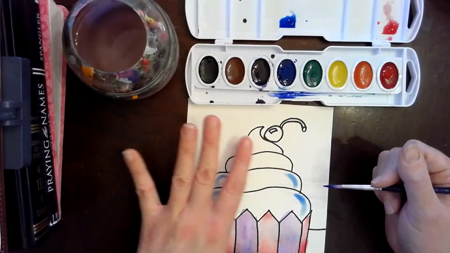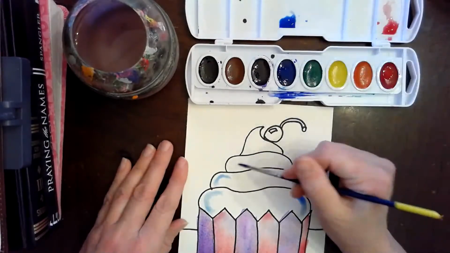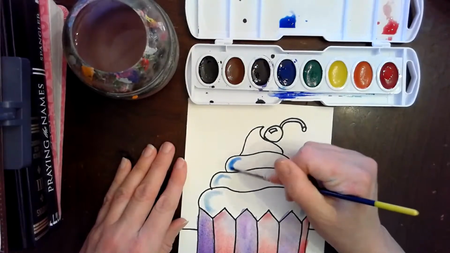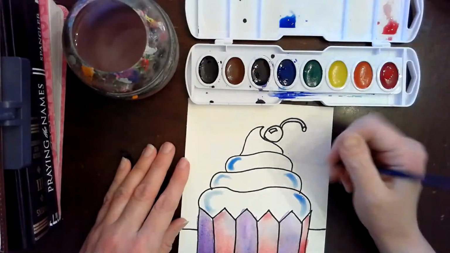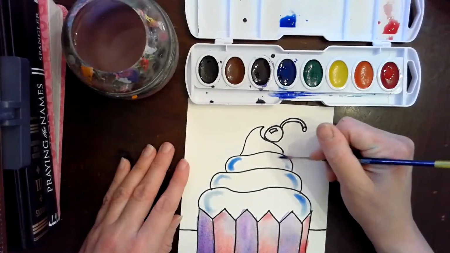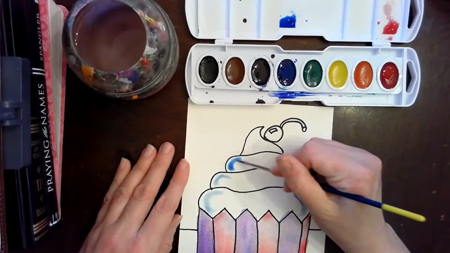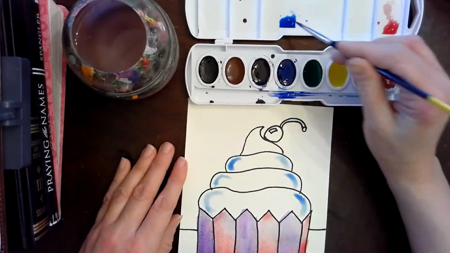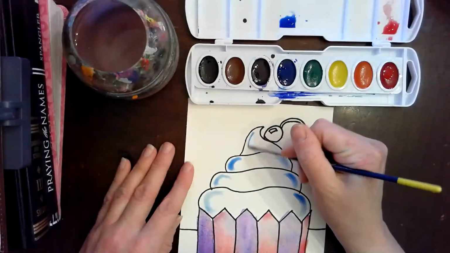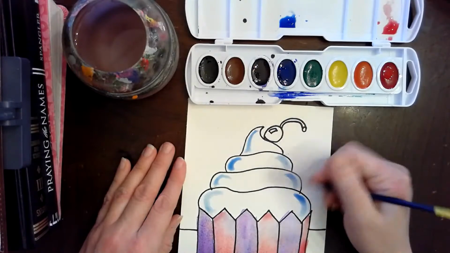paint it all blue or paint it all whatever color you wanted. And then you'll let it dry. And then once it's absolutely dry, you can go back and paint it again. Look at that. I'm getting these really, really cool looking shadows on here. So it'd be painted all one color.